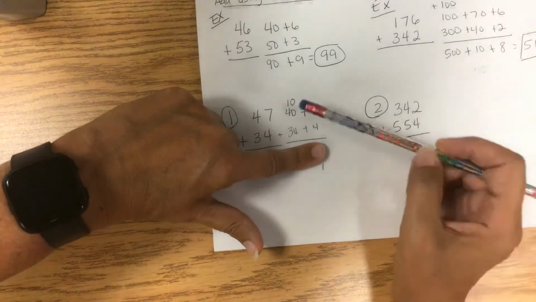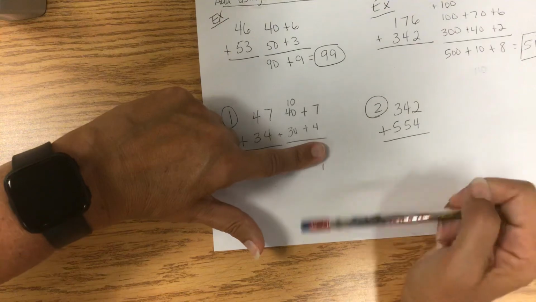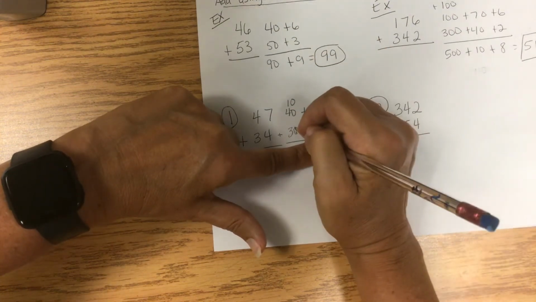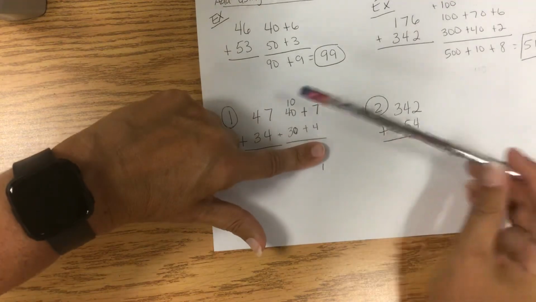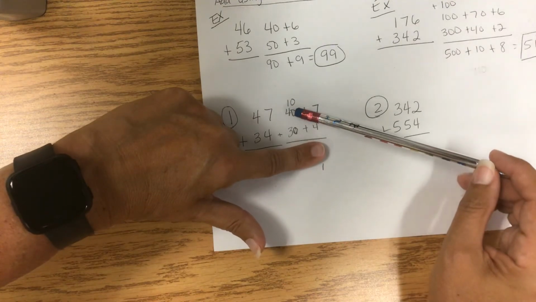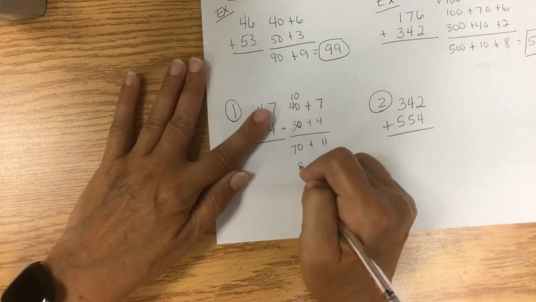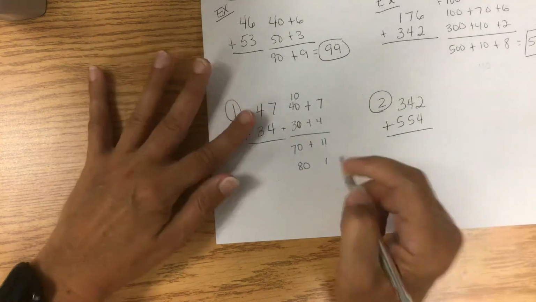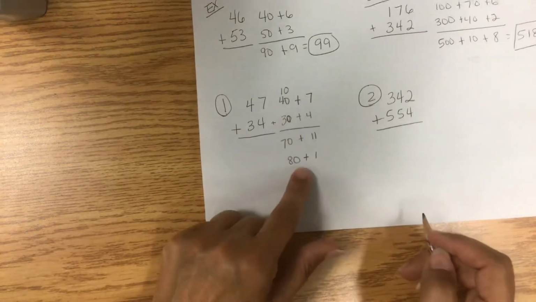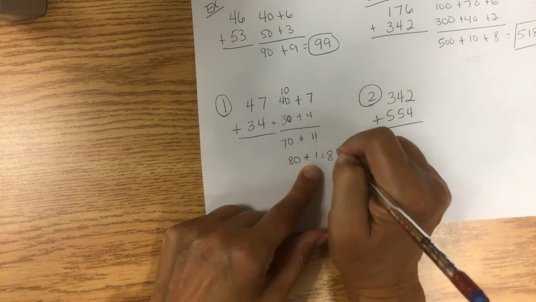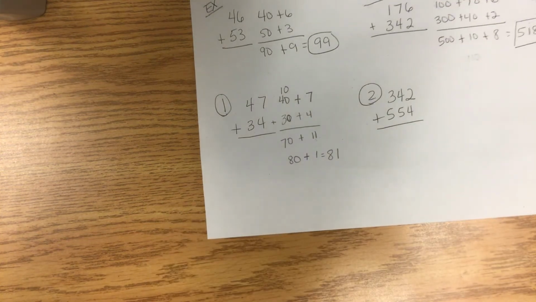So now when I add my tens place, I actually have 3 numbers to add: 10, 40, and 30. So 10 plus 40 is 50, plus 30 is 80. In expanded form, that is 80 plus 1. And in standard form, it's 81.